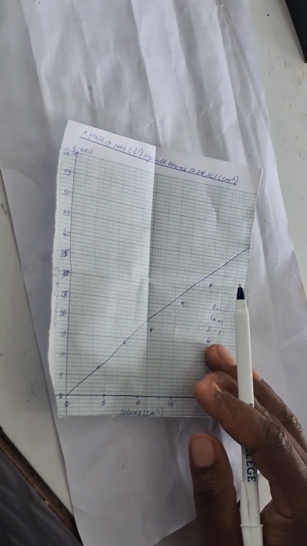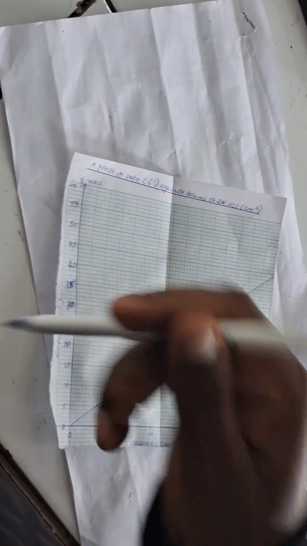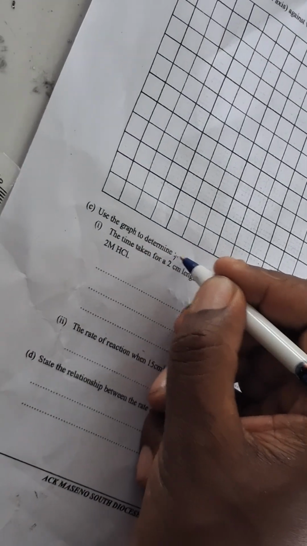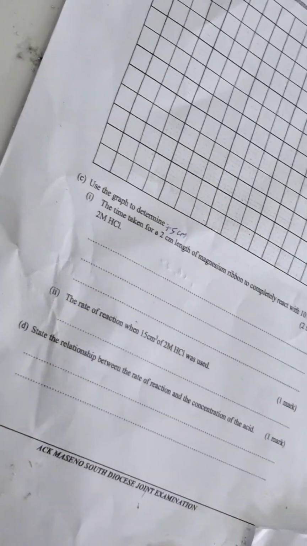Now we go to the questions. The first question: use the graph to determine the time taken for 2 cubic centimeter length of magnesium ribbon. For our case, it was not 2 centimeters, but it was 1.5 centimeters. The time taken for 1.5 centimeter length of magnesium ribbon to completely react with 10 cubic centimeters of 2 molar hydrochloric acid. So what will you do?